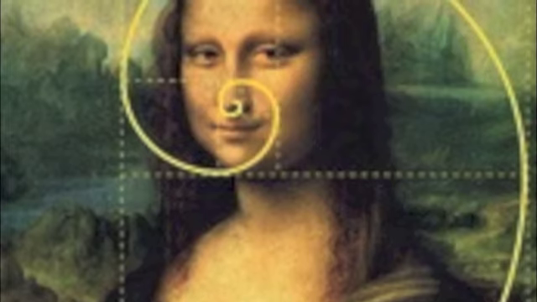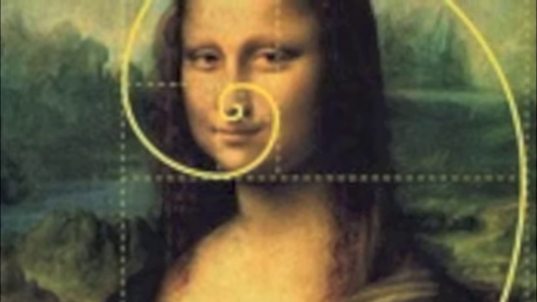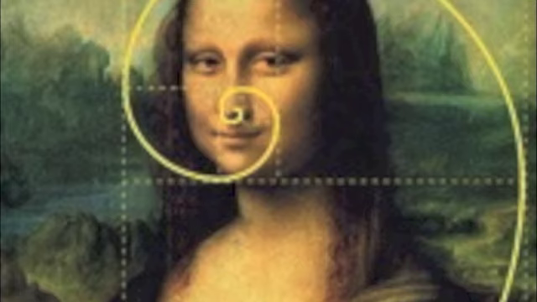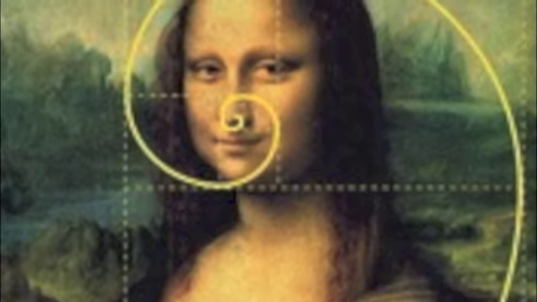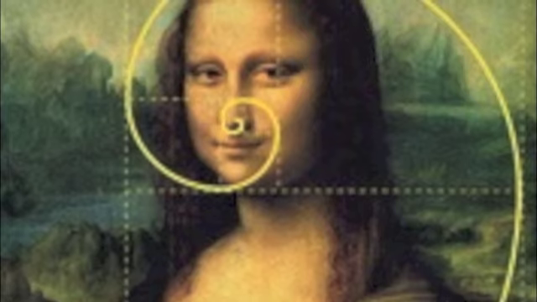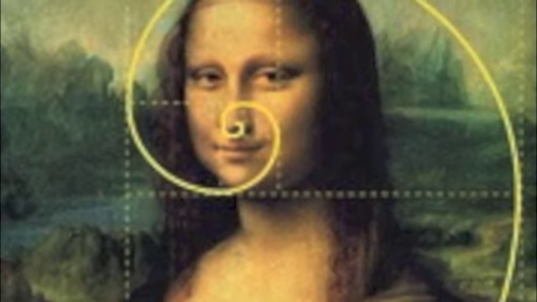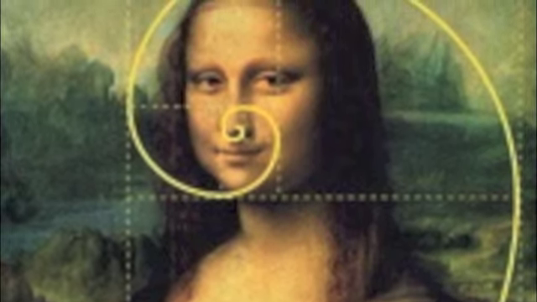Fibonacci also enlisted the idea of the golden rectangle and the golden ratio. The golden rectangle is proposed to be the most aesthetically pleasing of all possible rectangles. For this reason, it and the golden ratio have been used extensively in art and architecture for thousands of years.